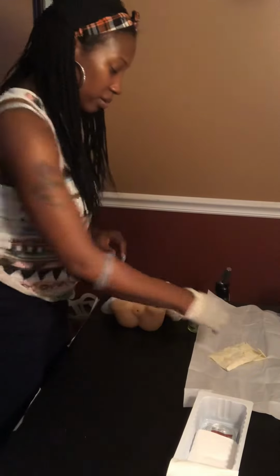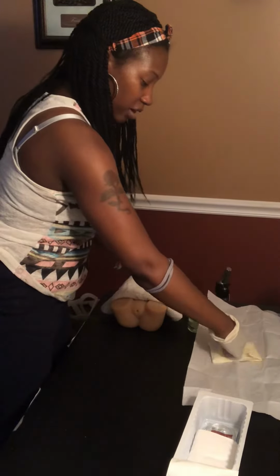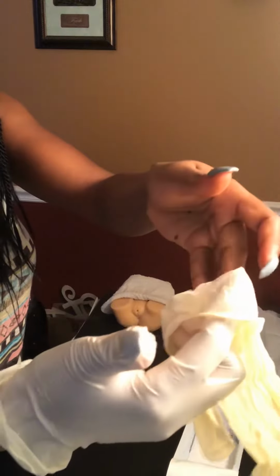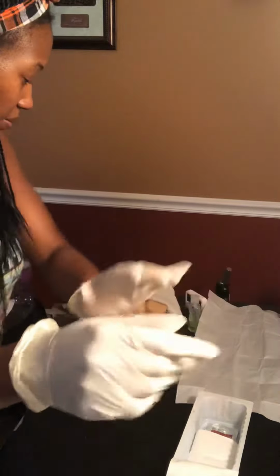Put my hands in there. Only touching the cuff. Grab the other one. 2, 3, 4 fingers under the cuff. Got it in there. Good.